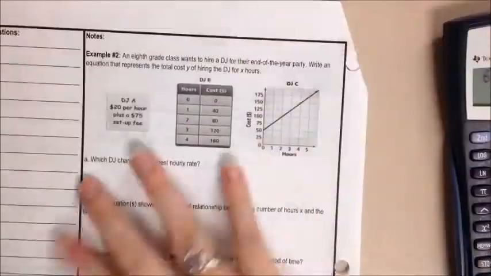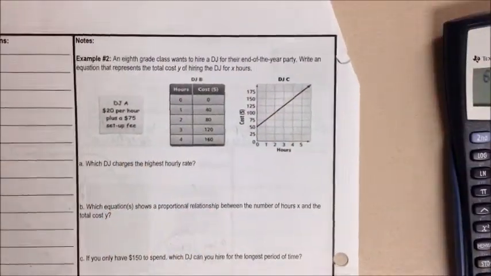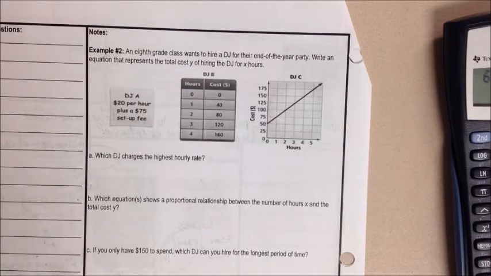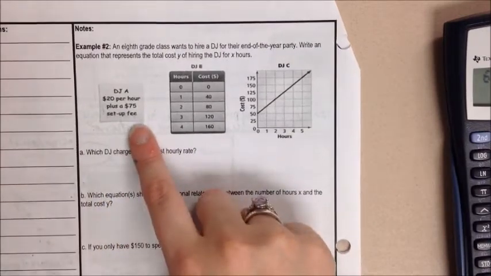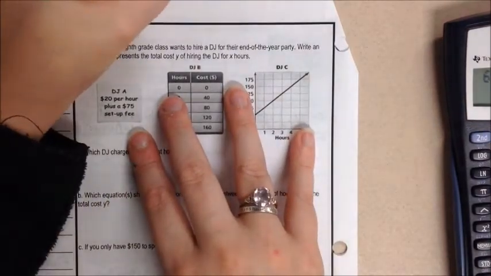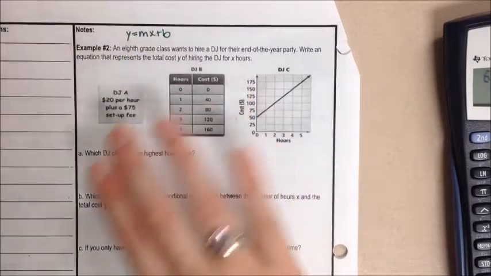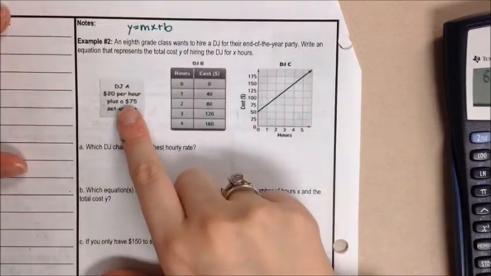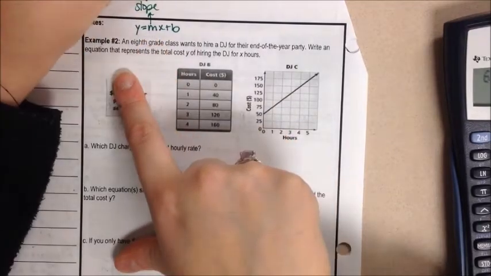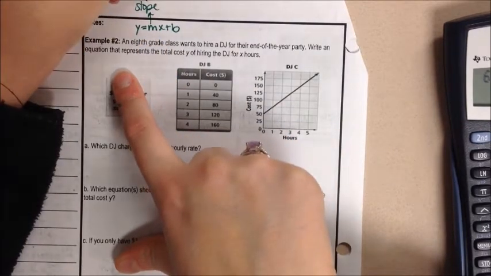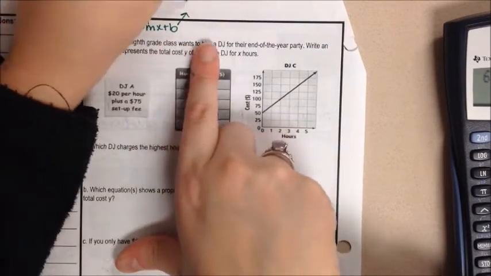Okay, example number 2. An 8th grade class wants to hire a DJ for their end of the year party. Write an equation that represents the total cost y of hiring the DJ for x hours. So we need to write an equation for each. Remember that's always going to be y equals mx plus b. M is my slope, so that's going to be the per hour, and b is going to be the flat rate.